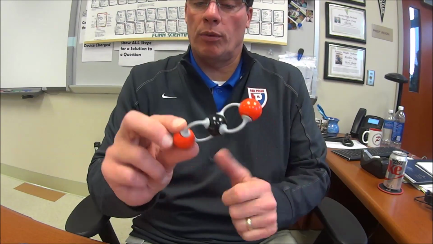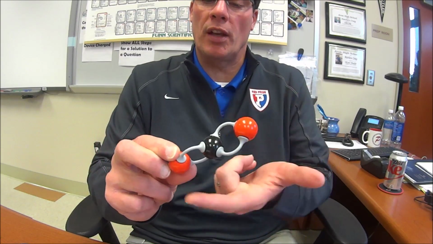Okay? Same thing with the linear shape, which will always be nonpolar unless we have different external atoms. That would be the only situation where linear could ever be polar, if the external atoms were different.